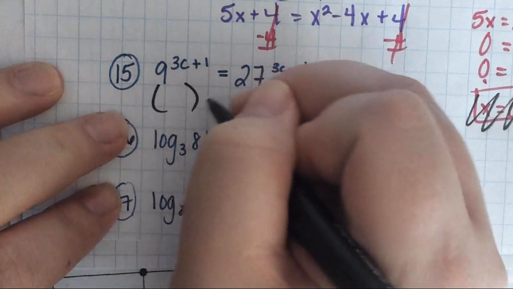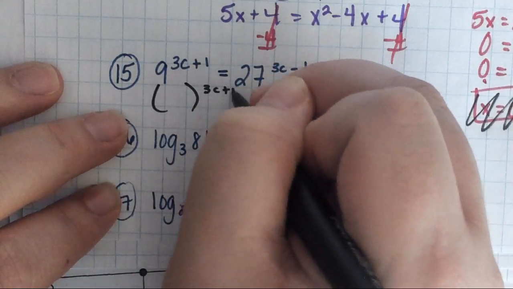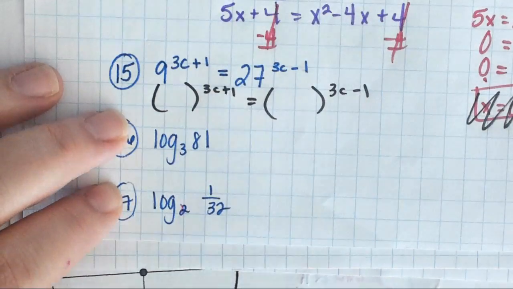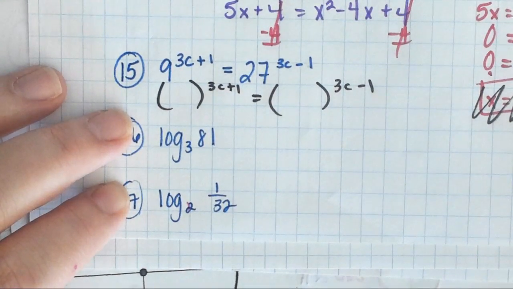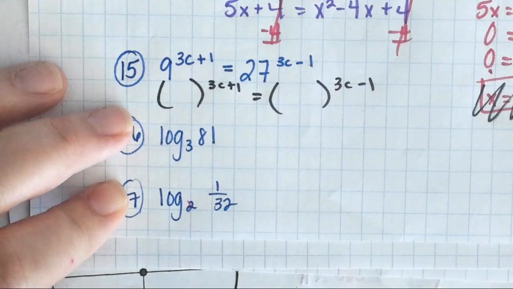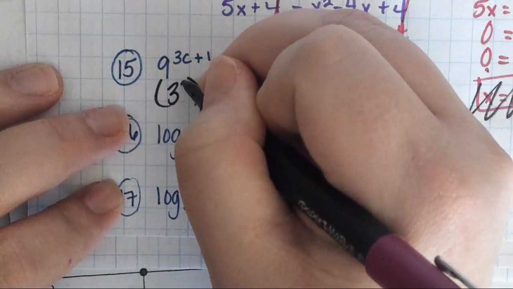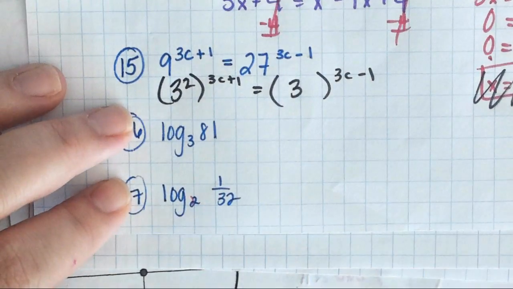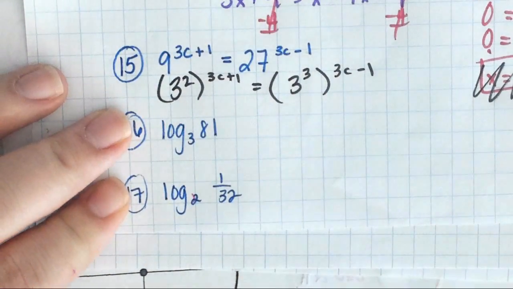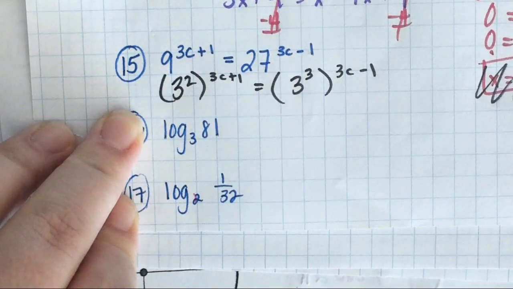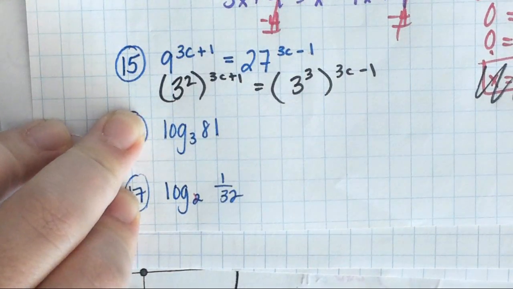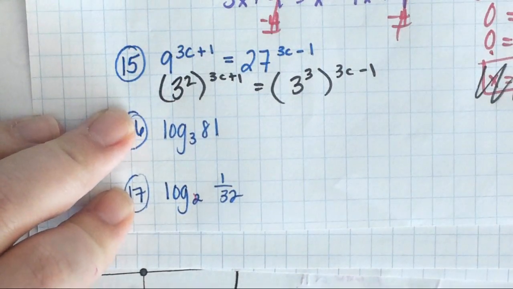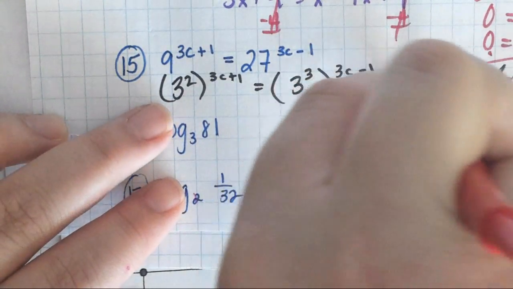Yeah, I need to change these to the same base. 3 to the, what's the other one? Okay, so on 15, they can have the same base, which is awesome. God bless you, Angel, for that. And then we discussed on Friday, when we are raising to a power, we multiply the exponents.